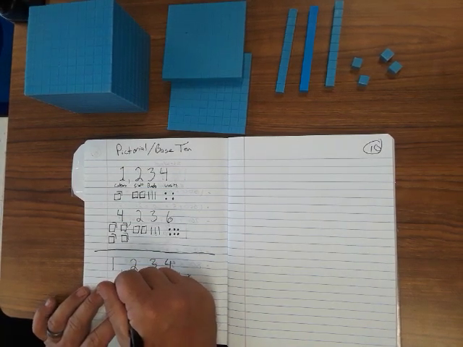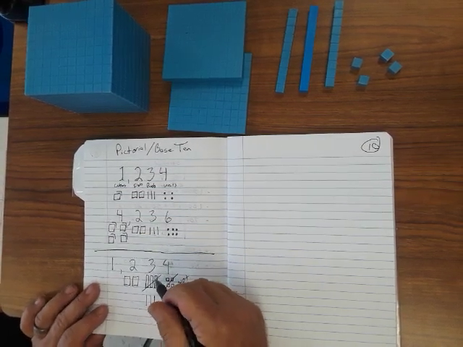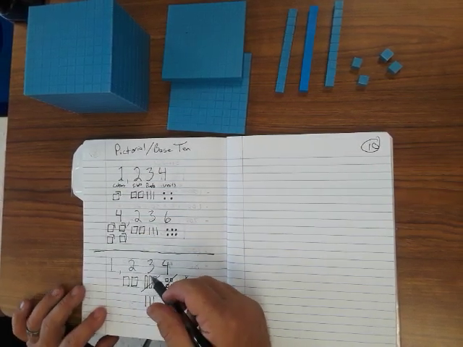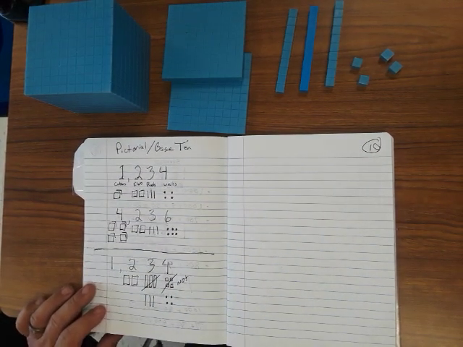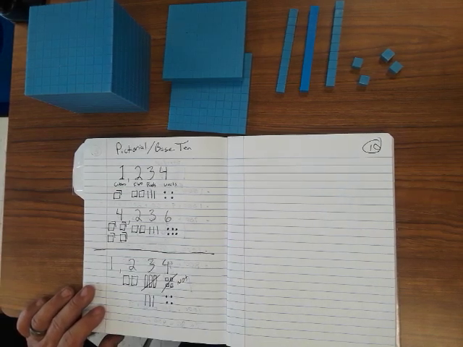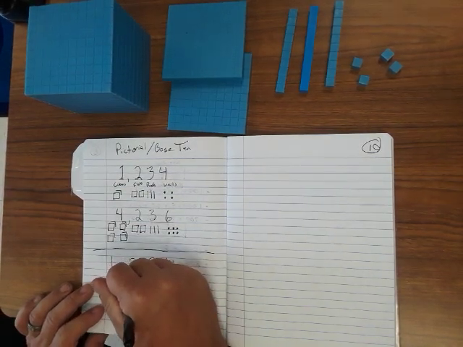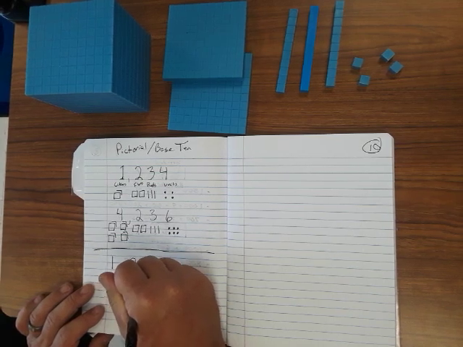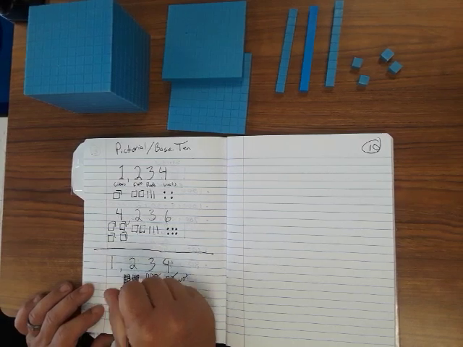Sometimes I see students try to do this. Here's another reason. Sometimes when they're drawing the rods like this, they look a little more square than a long rectangle. So if you see this, it is more of a rectangle than a square. But this is what students like to try to do: they try to draw the grids on there. Don't do that. That's a waste of time.